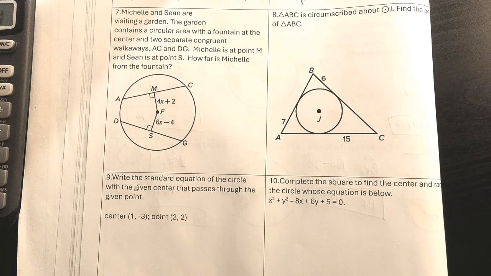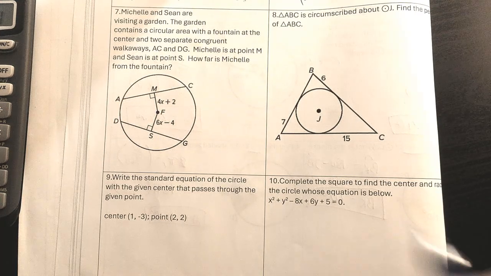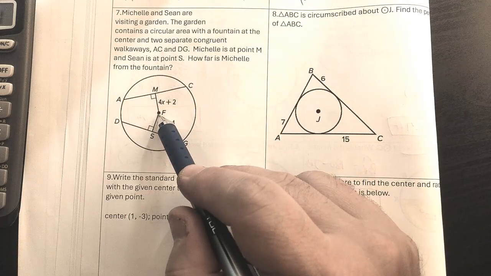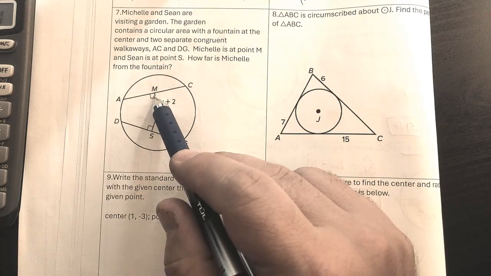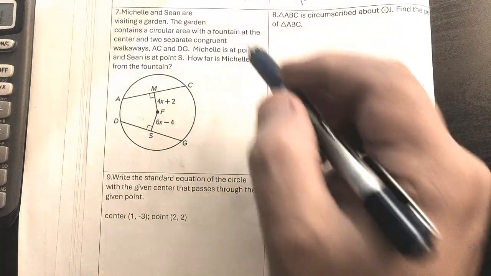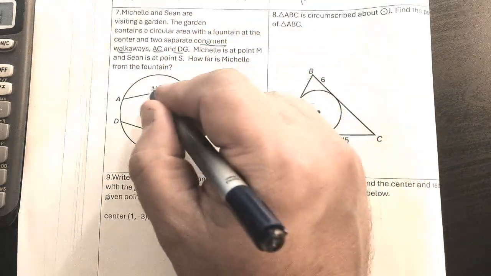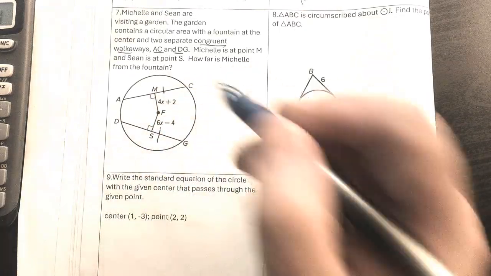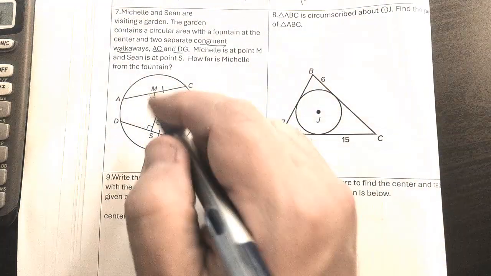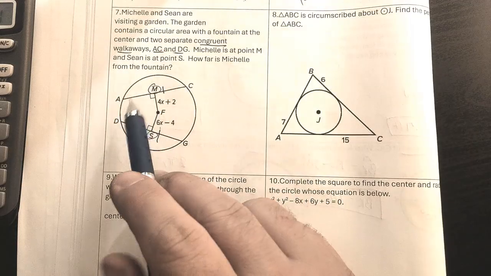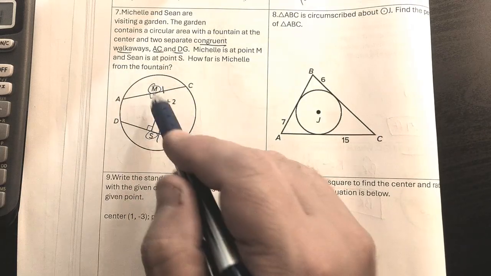At the bottom. So number 7, Michelle and Sean are visiting a garden. The garden contains a circular area, and the fountain is at the center, here at F, has 2 separate congruent walkways, AC and AD. So these are congruent. Michelle's at point M, so she's right here. And Sean's at point S, he's right here. How far is Michelle from the fountain?